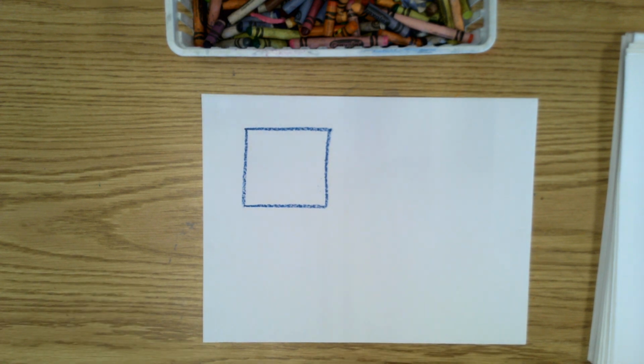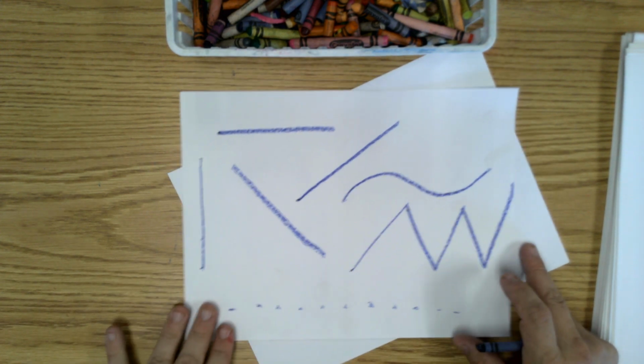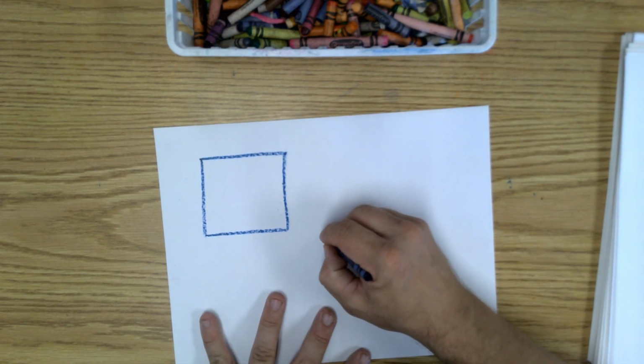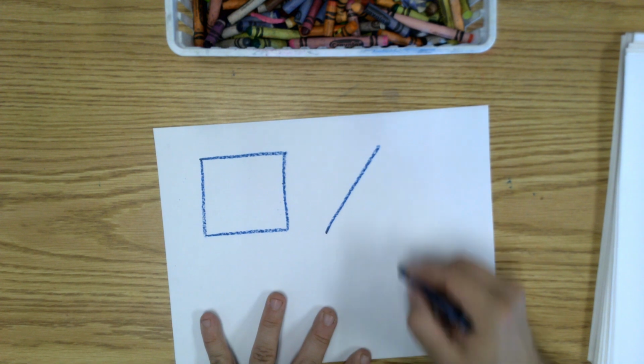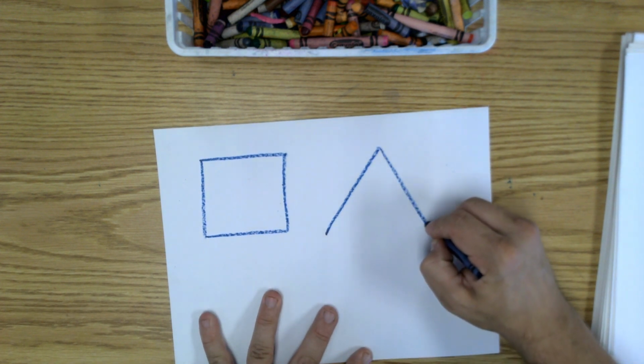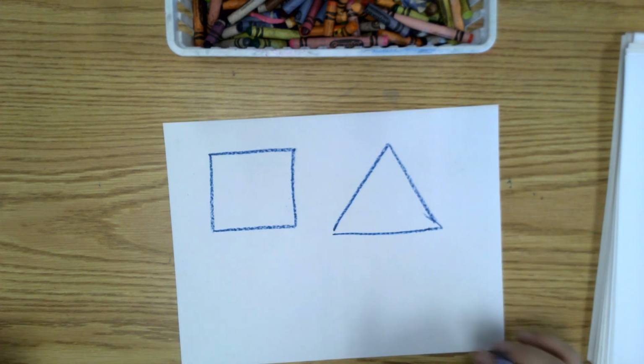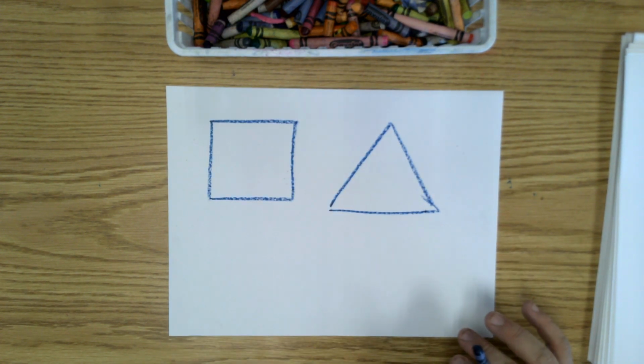Now, as far as diagonal lines, watch what I can do with those. If I draw a diagonal line here, and I draw a diagonal line there, and then I connect the two together with a horizontal line, I can make a triangle.